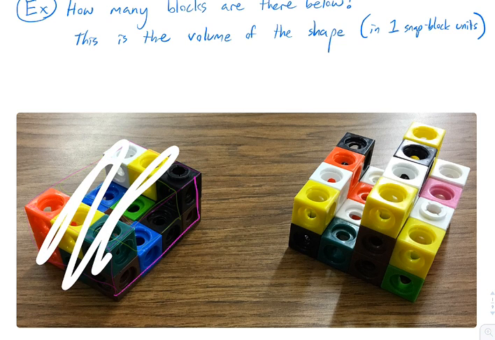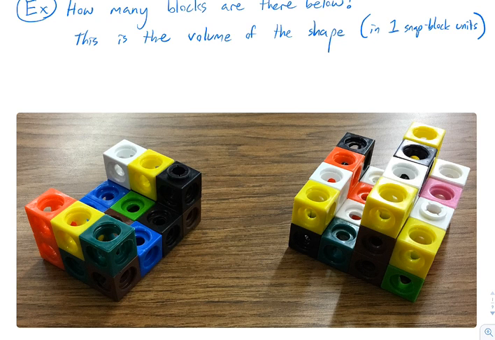I had other people say, you know what, I saw it totally differently. I saw it as a 2x3 here, a 2x3 here, and a 2x3 here. So I saw 3 groups of 6. That's awesome. I love that, okay?